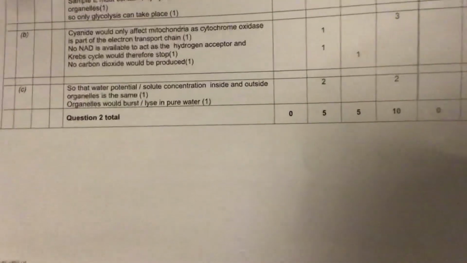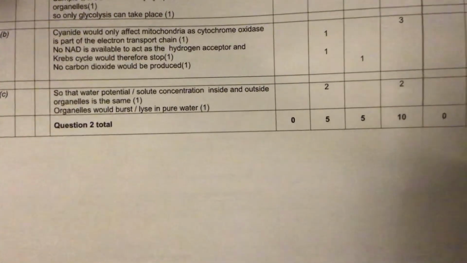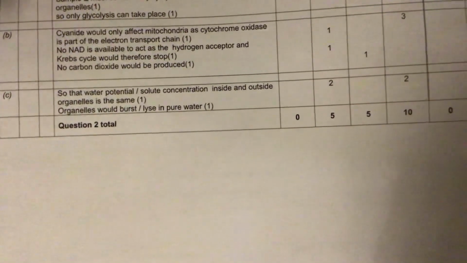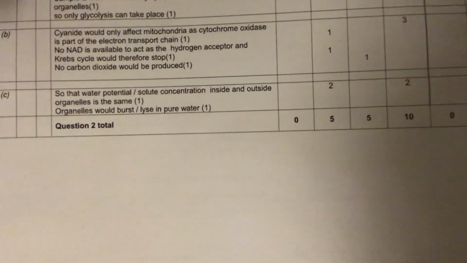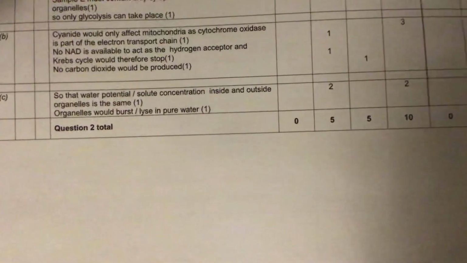So mark scheme for you here. The first part to explain what is meant by isotonic, and the second part to go into what actually would happen if you had pure water.